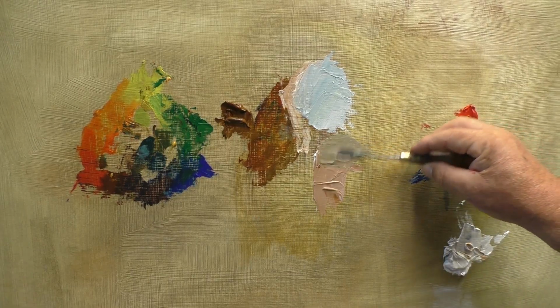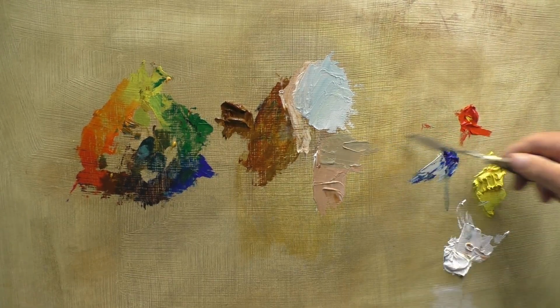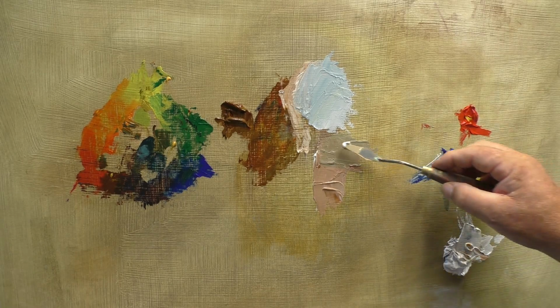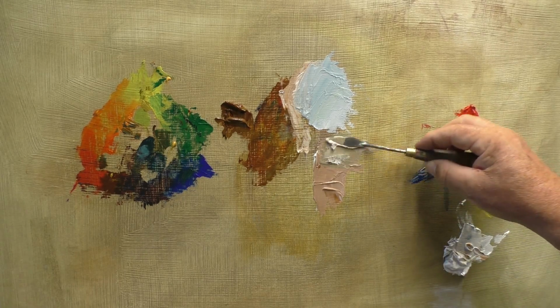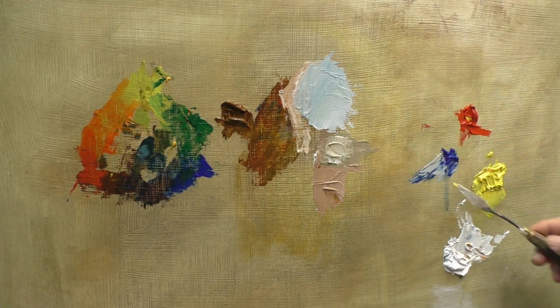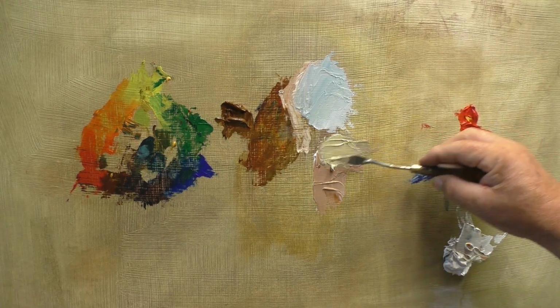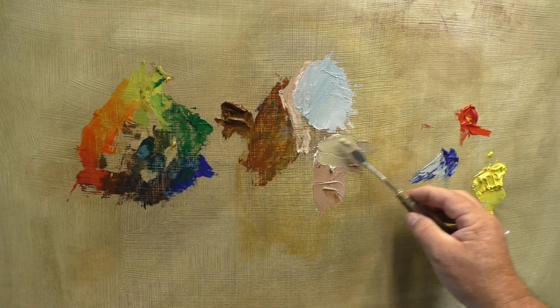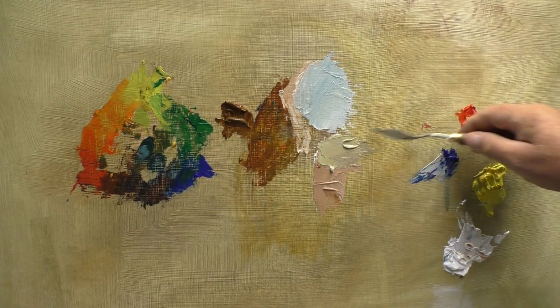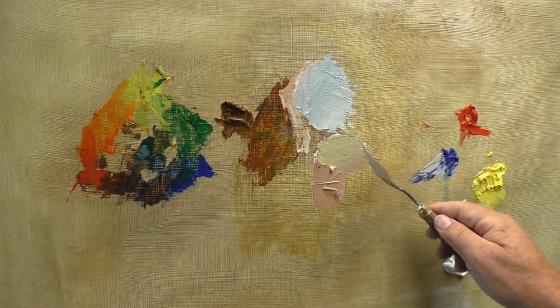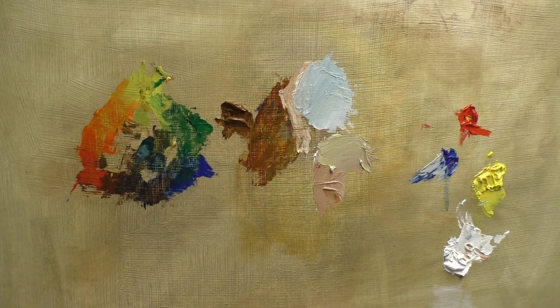Okay, and more white, and look what appears here. We get an ochre. Okay, at the right value.